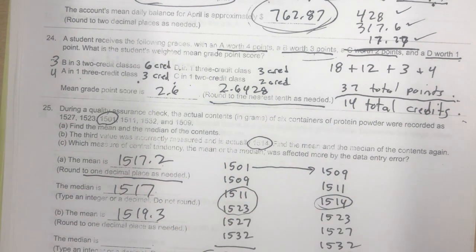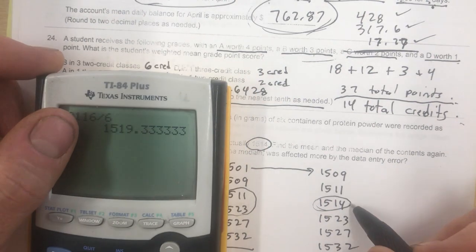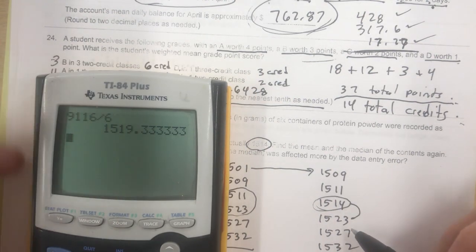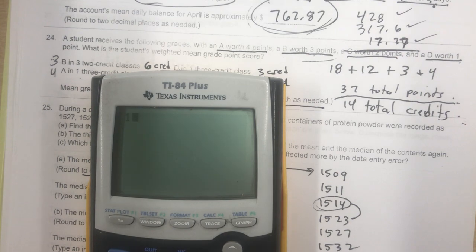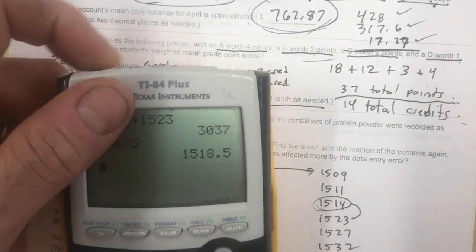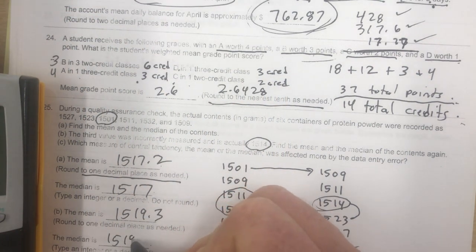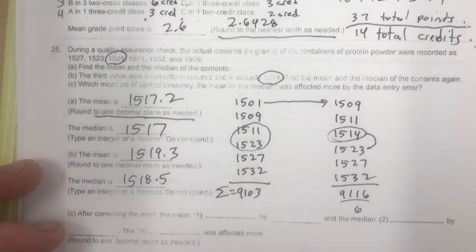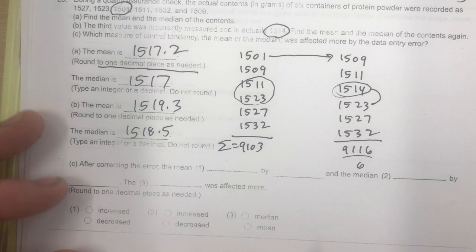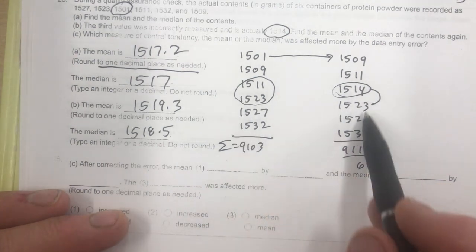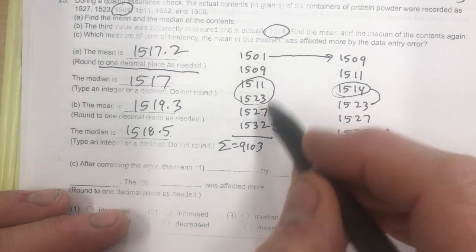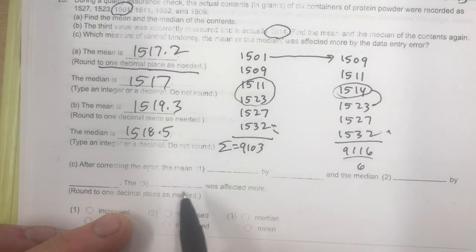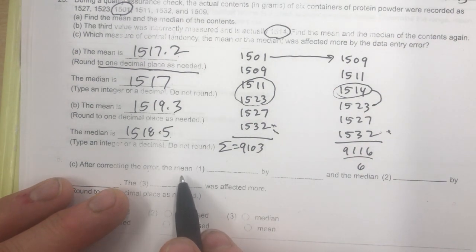1519.3. And now what's the median of this? All right, the median here, I got to take these two, those are the two middle ones, add them, divide by 2. So 1514 plus 1523, and then divide by 2, 1518.5. All right, now, after correcting the error, which we corrected the error now, so this is the right numbers, these were wrong because we had an error here.